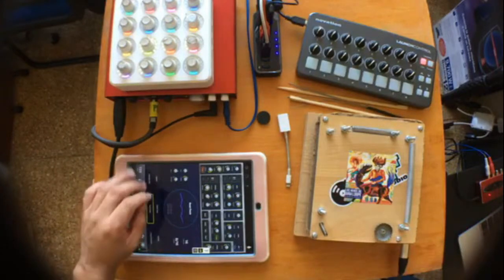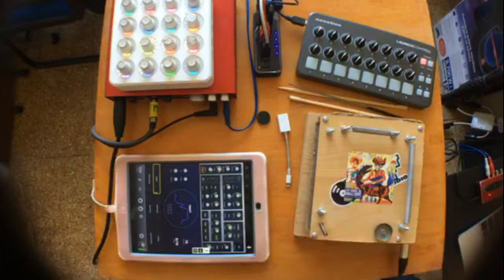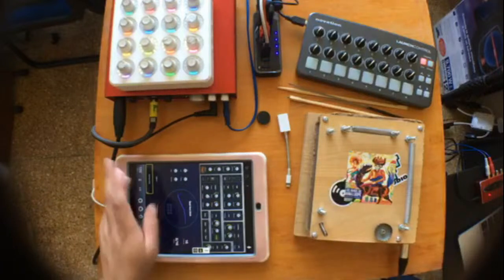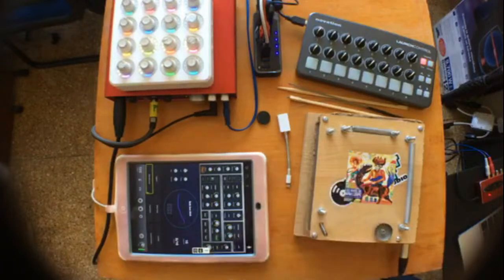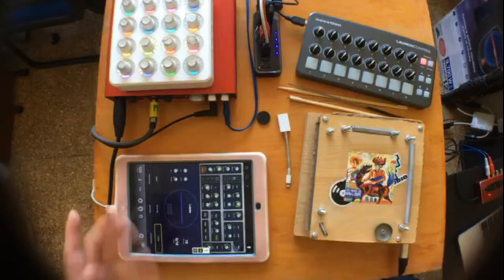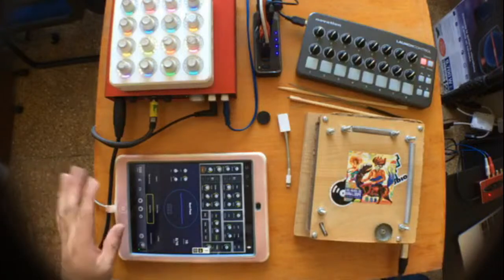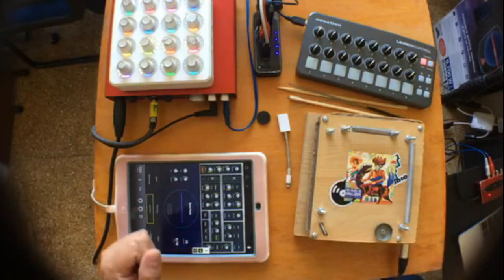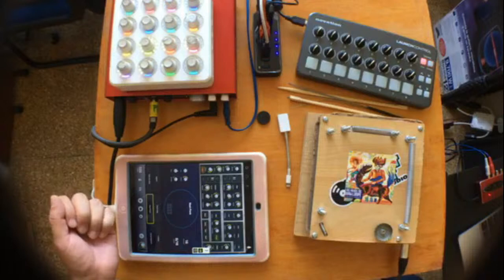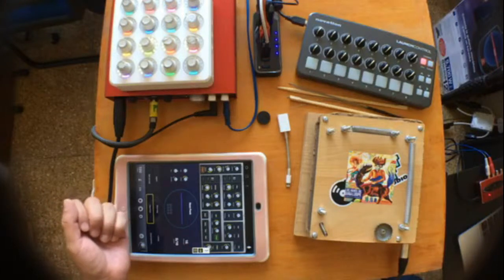You can also use more percussive sounds or melodic sounds. It's a really cool app. It's a little tricky sometimes.